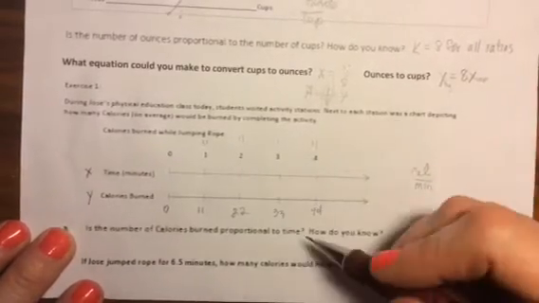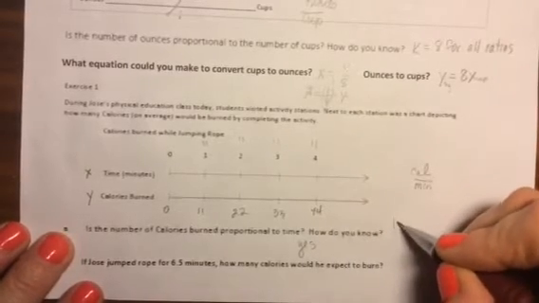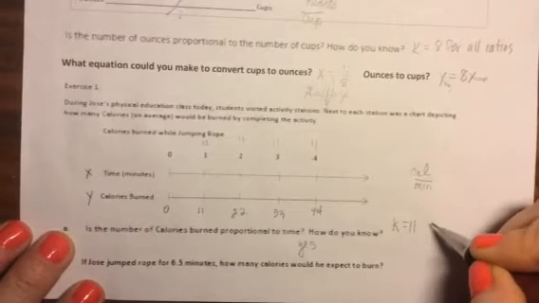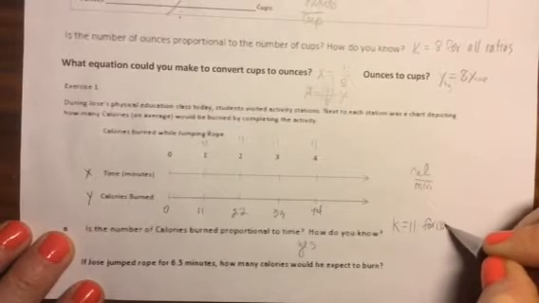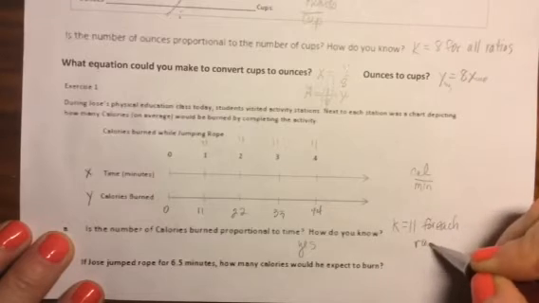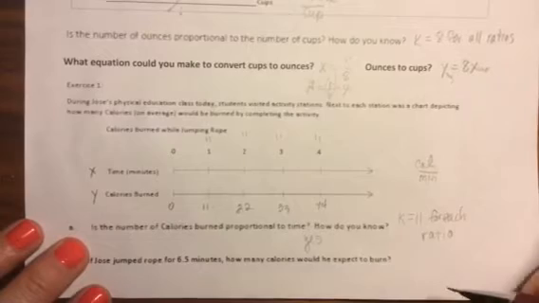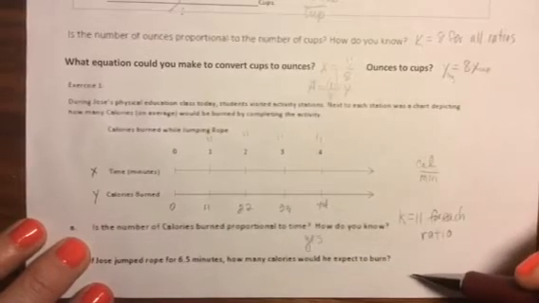So are they proportional? Yes. And I know because my constant of proportionality, K, is going to be 11 for each ratio. Okay. So if Jose jumped for 6 minutes, how many calories would he expect to burn?